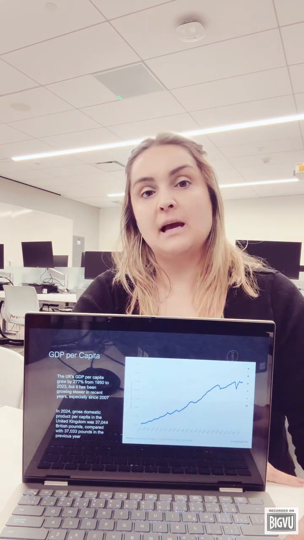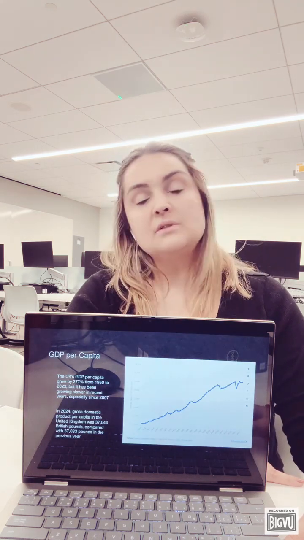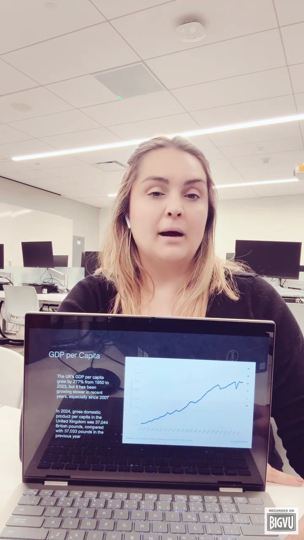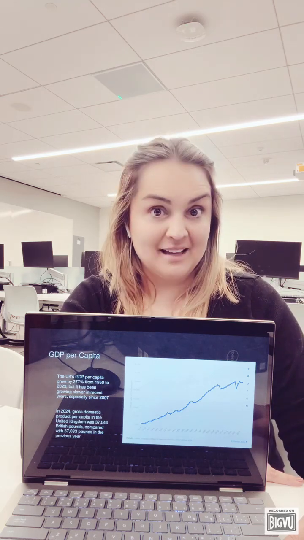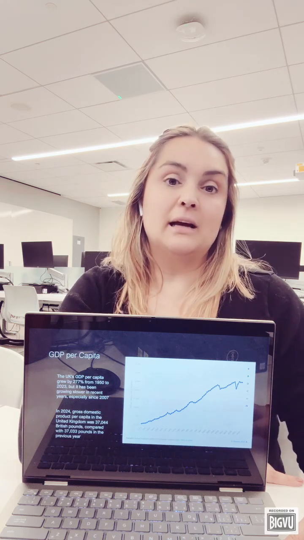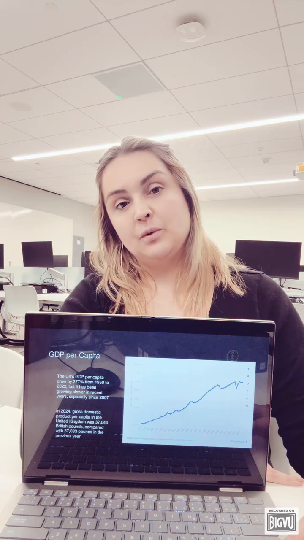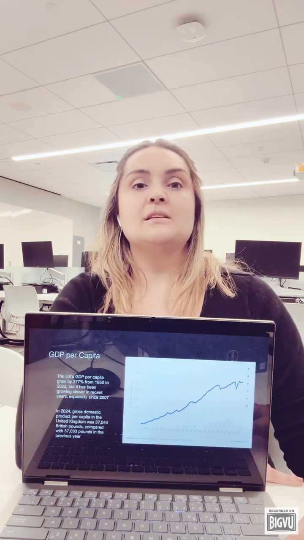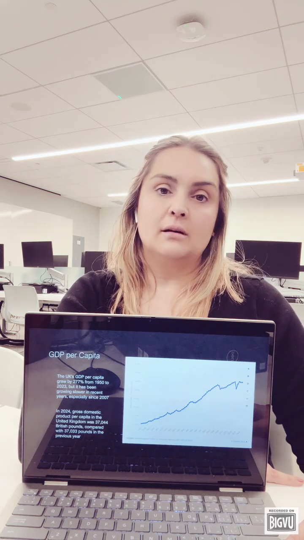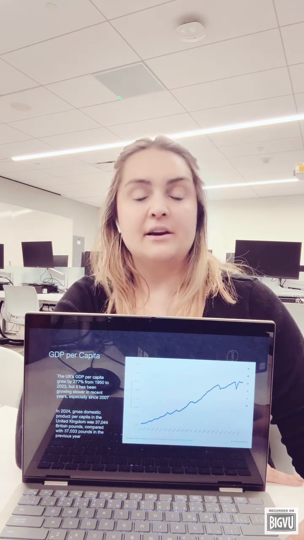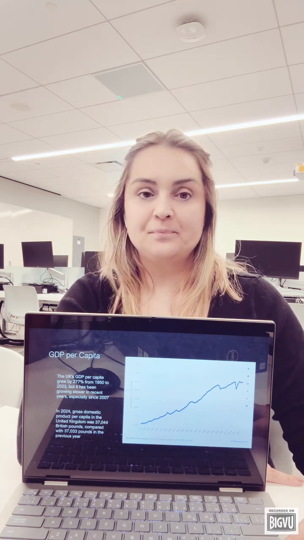About the GDP per capita, since 1950, the GDP per capita grew by 275%, but growth has slowed since 2007. In 2024, it reached around 37,000 pounds, slightly higher than 2023.